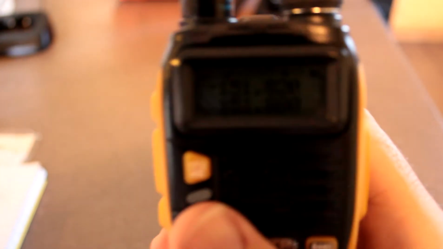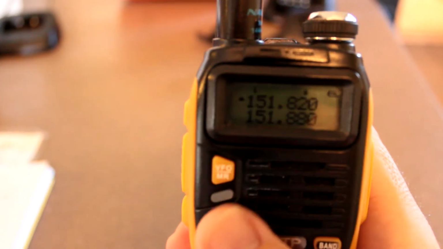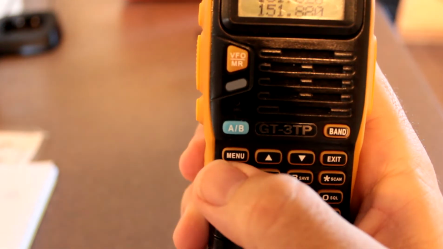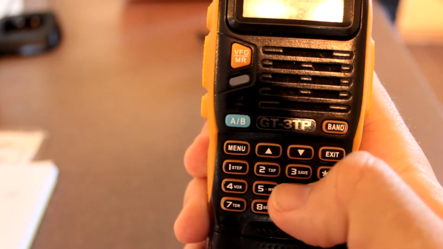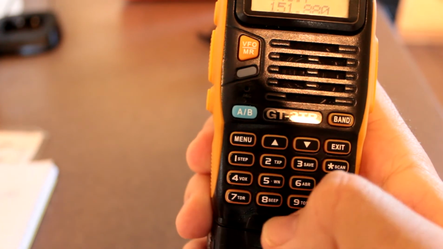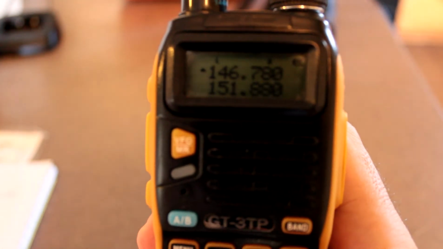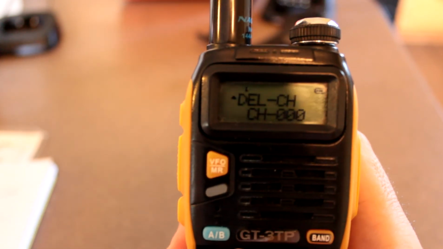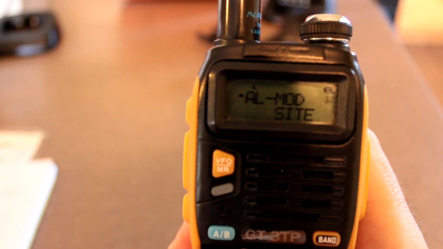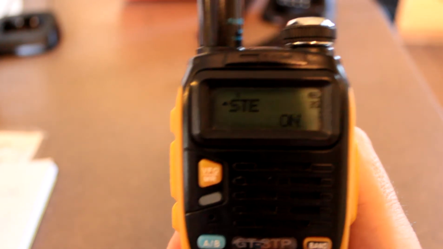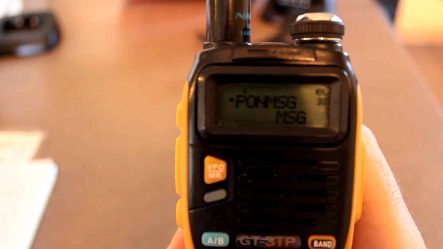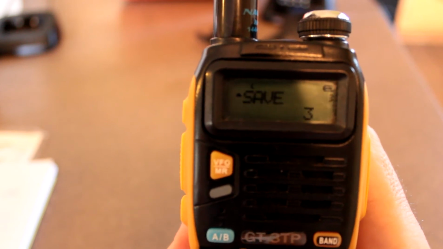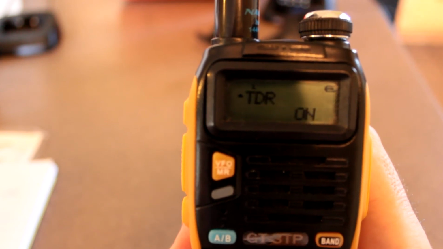So, let's see if this will focus. Alright, so we're going to put in that frequency for the repeater. That's 146.780. That's for the repeater. Now you'll have to go into the menu, and then you'll put in the repeater adjustments. So you'll scan through, and then you'll go to the settings.